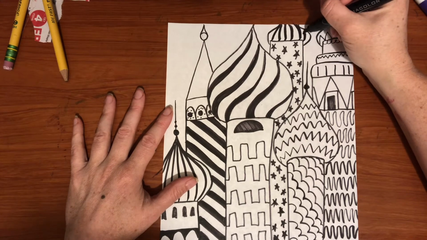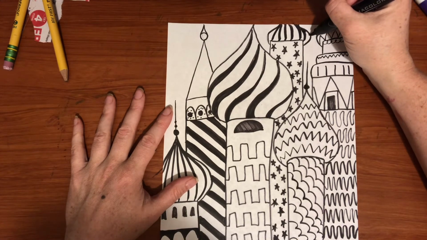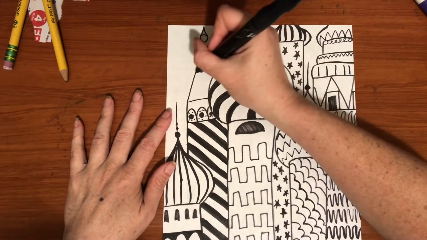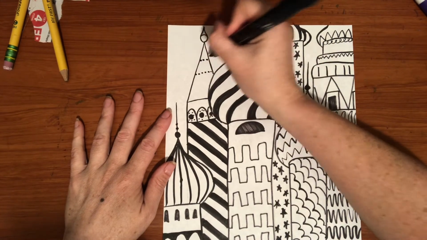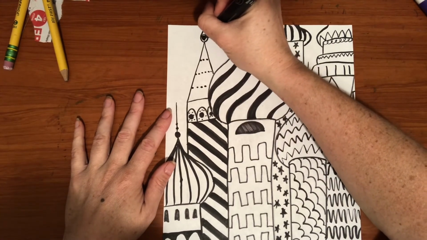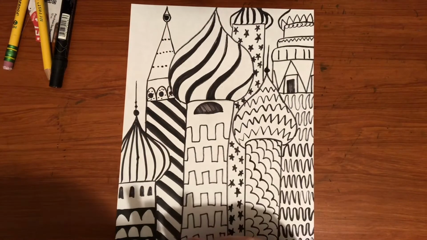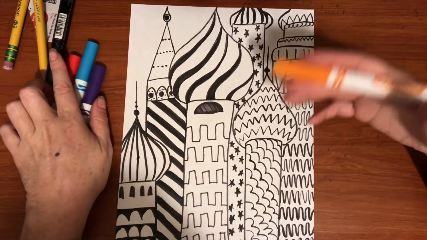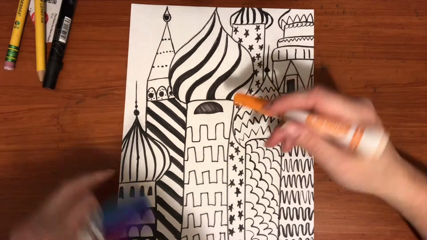All right, and once you feel like you are satisfied with your buildings and how you've colored them all in with different line designs and patterns, then the next step is going to be to design this amazing sky. Just adding a few extra details here. All right. Okay, for the sky, you can choose if you want to use colored pencils, crayons, or markers. I usually do a combination, but what we're going to be trying to do is concentric circles.